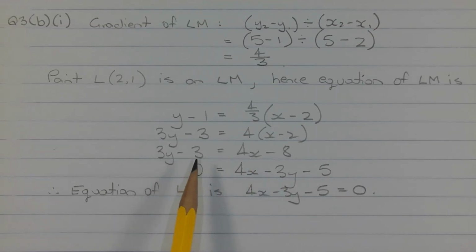So sometimes it's easier to move terms from the left-hand side to the right-hand side rather than the other way around, so that the x has a positive coefficient. So we get 0 is equal to 4x minus 3y minus 5. Therefore, the equation of LM is 4x minus 3y minus 5 equals 0.